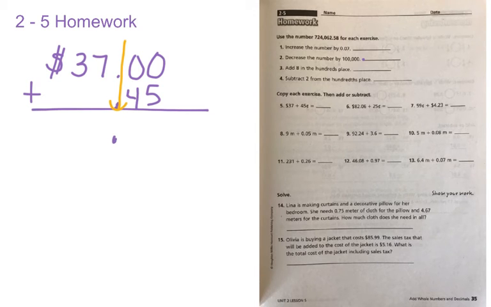And 0 plus 5 is equal to 5. 0 plus 4 is equal to 4. 7 plus nothing is 7. And 3 plus nothing is 3. And I'm going to include my dollar sign. So you have, for number 5, $37.45.